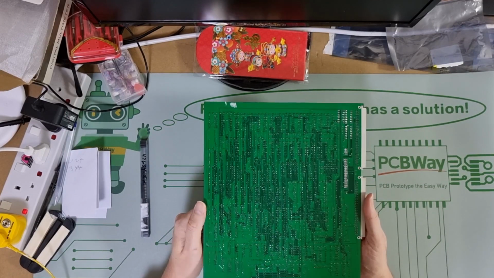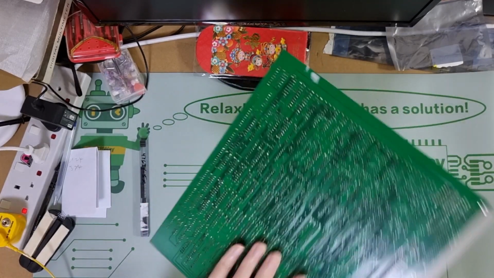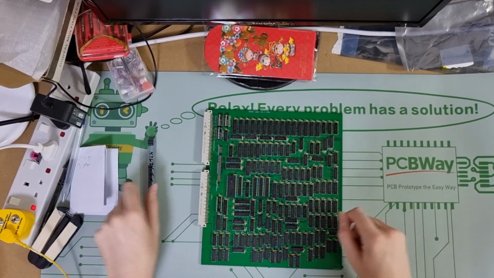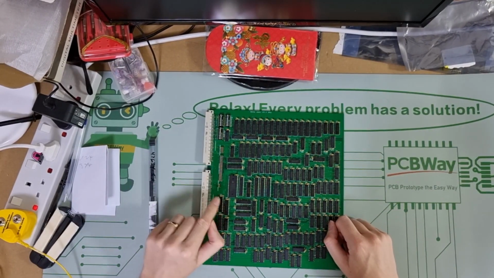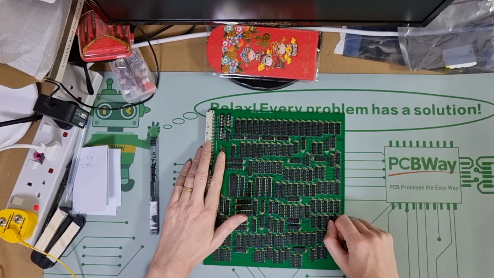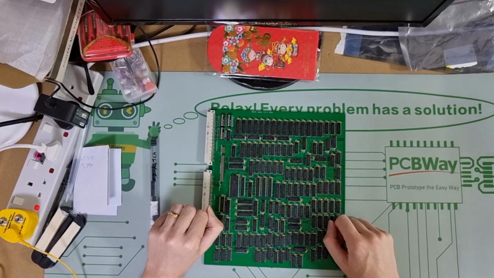Okay, that all looks great. It all looks very neat and tidy. So thank you very much, PCBWay. I'm going to populate this here, and I'm also going to populate, of course, the user port interface in here, which is where it's meant to live.